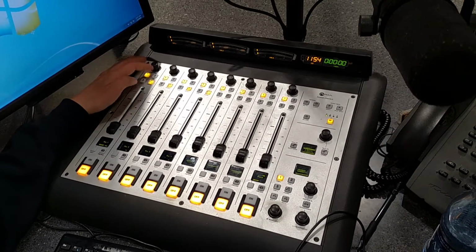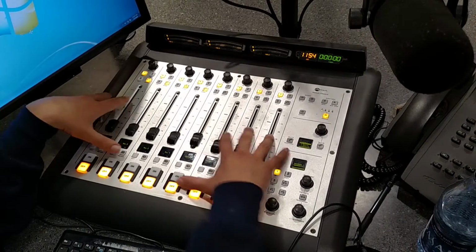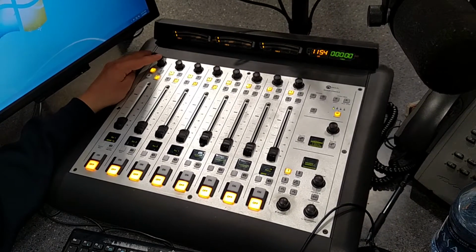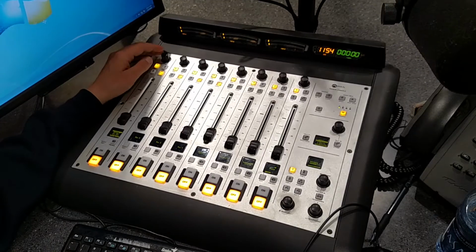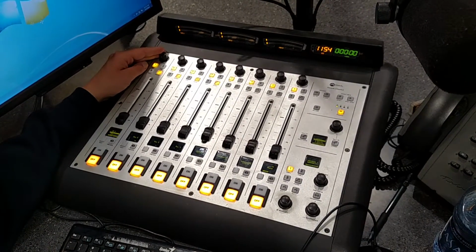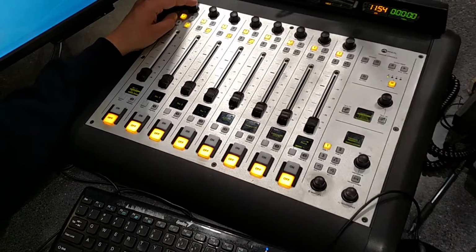And then finally, the last major part of the front of the board is this little knob right here. It's called options. When you click it in, you can change the input. You can see all the different ones: Air Studio, a couple of CD ones, mic 1 left, mic 2, all the different things.